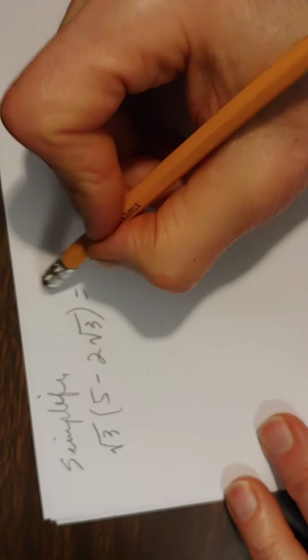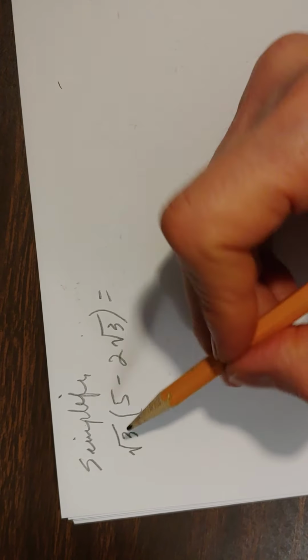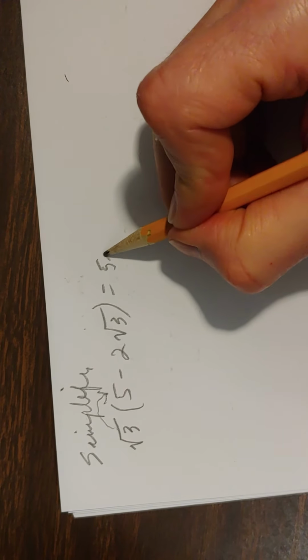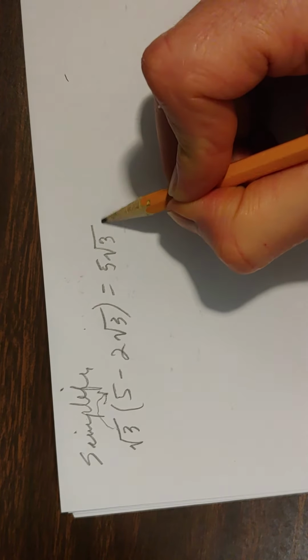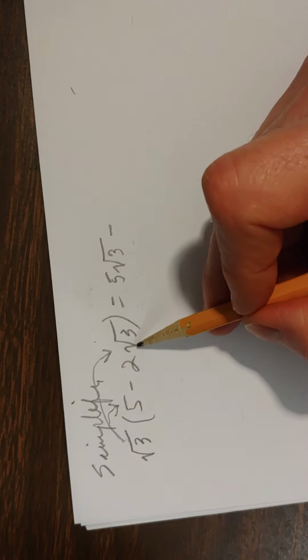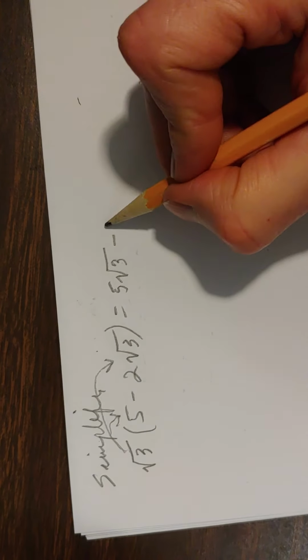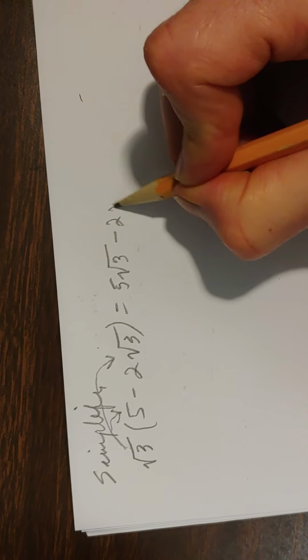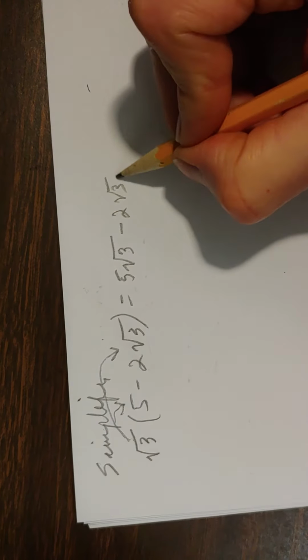Suppose you're supposed to multiply and simplify this. Using the distributive property, I'll multiply the square root of 3 times the 5. I'll write it as 5 times the square root of 3, minus, I'll multiply the square root of 3 times the second factor using the distributive property. That becomes 2 times square root of 3 times square root of 3. You can write it like that, or as 2 times the square root of 3 squared.